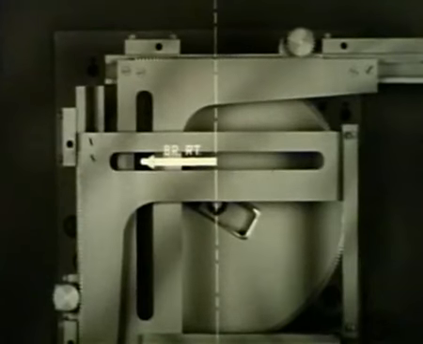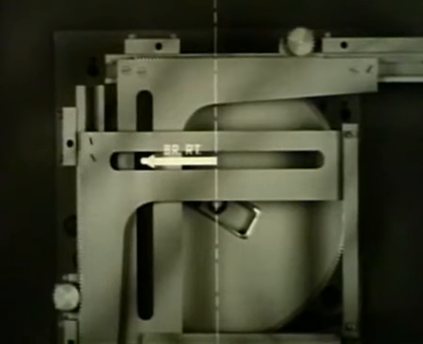The other rack works the same way, but its movement is perpendicular to the line of sight. This component is bearing rate, and its value is transmitted through this output.